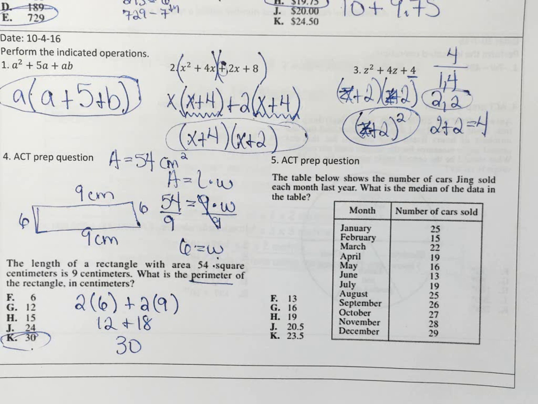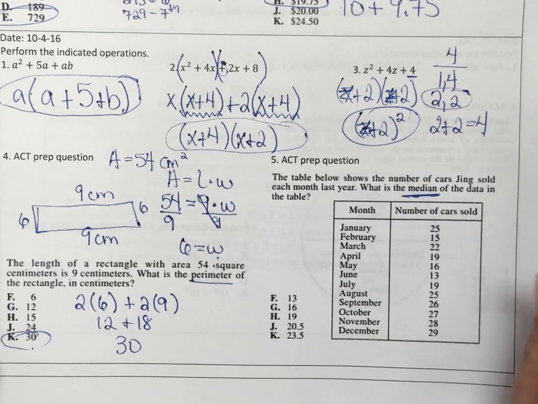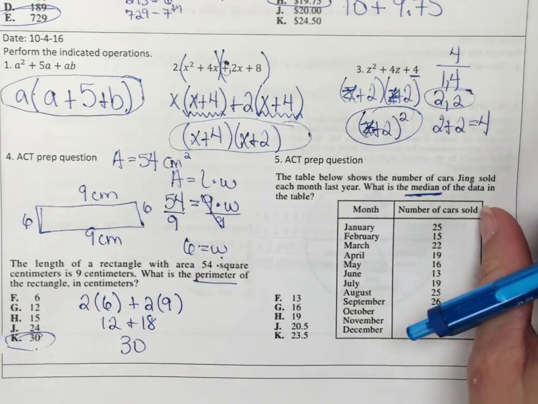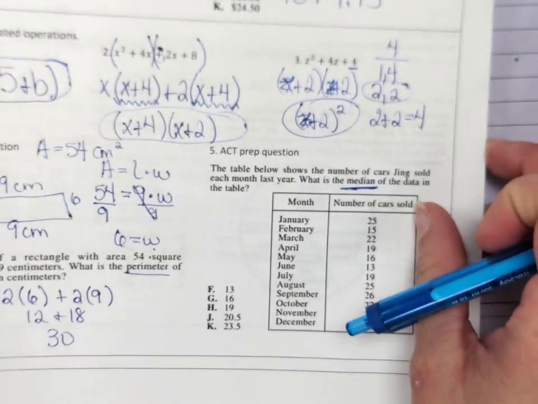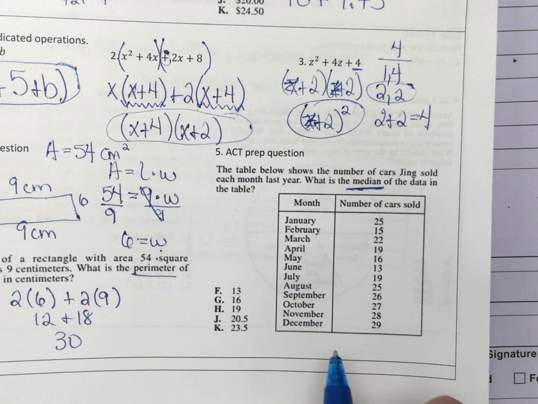Follow directions carefully, okay? Alright, let's see number 5. So all of you are either driving or about to be driving, so this is going to be really scary if you don't know what the median is. It's the middle. At least one person in here knows where the middle of the road is. Okay, so in order to find the middle, you have to get them in order, right? And yes, there is a median in the road, and it's the middle of the road, okay?